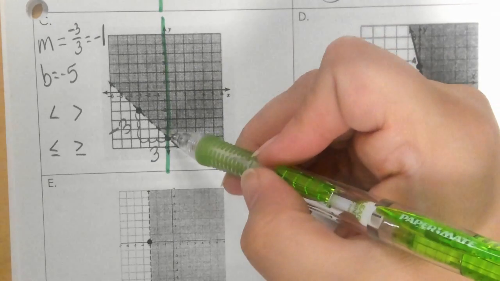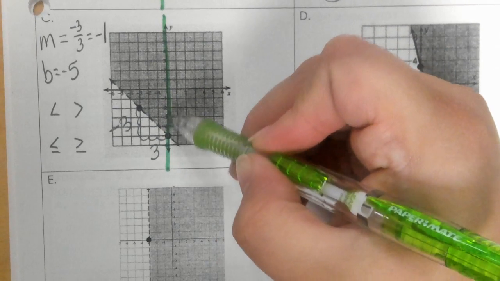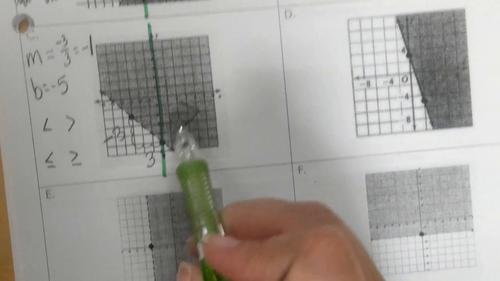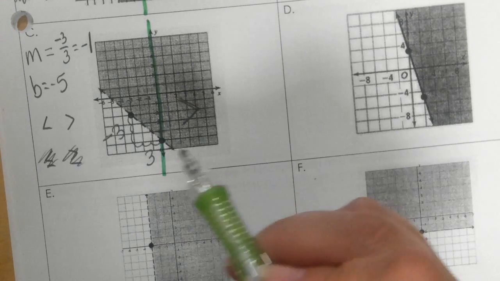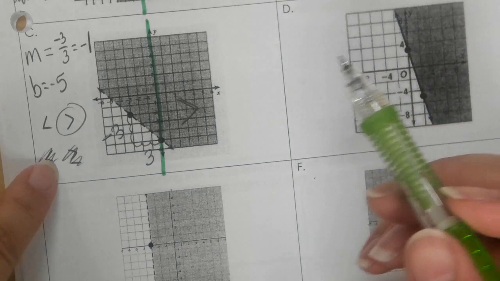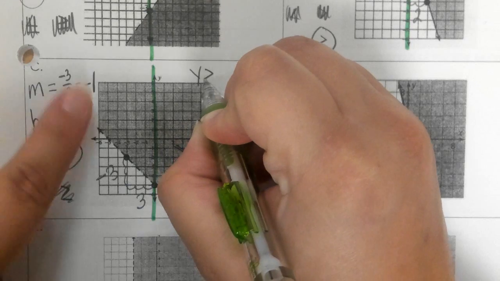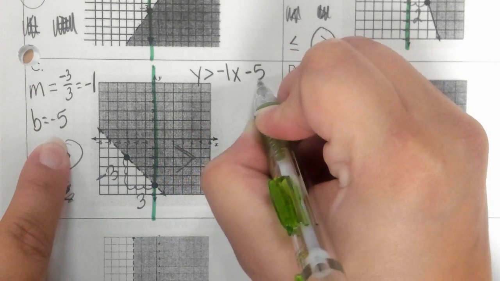Draw in my symbols. Okay, so I go back to where I started, and the shading is above my line, up. Up is greater. And my line is dashed. So dashed means it can't be this. It's greater, it's up, so it has to be that one, greater than. So I have y is greater than -1x minus 5.